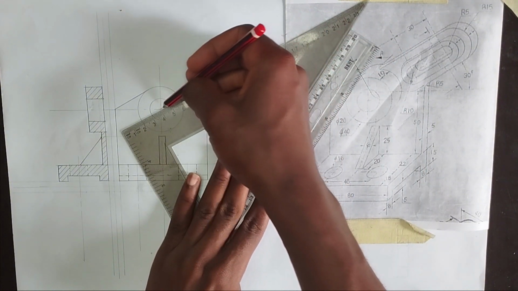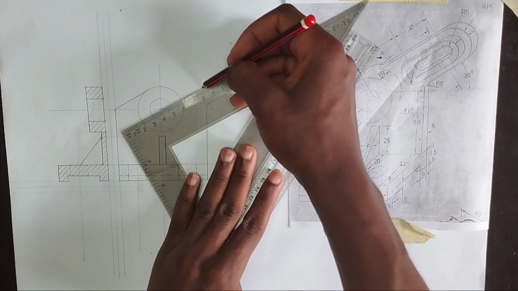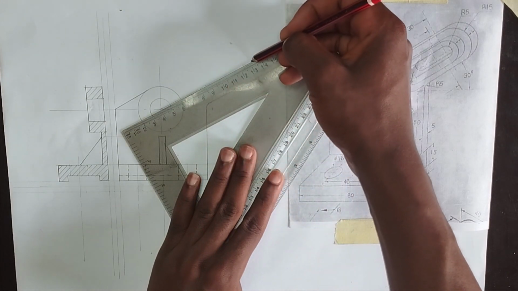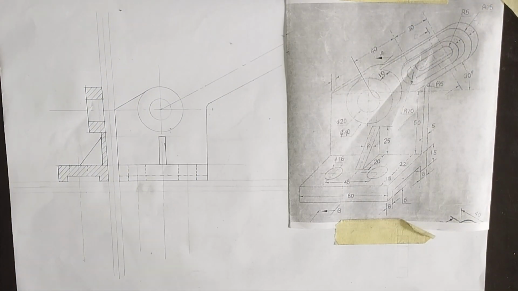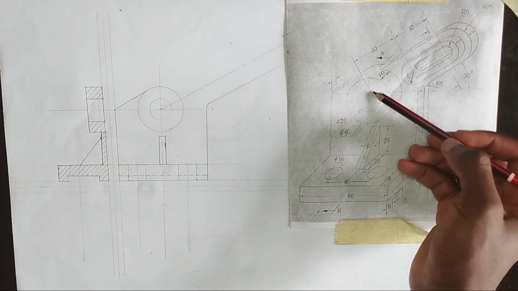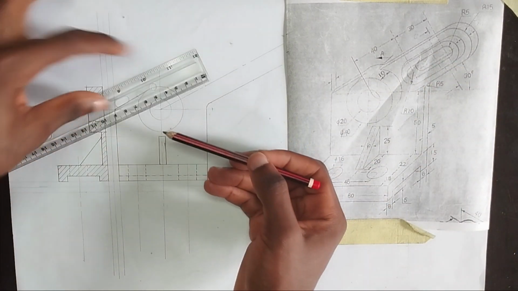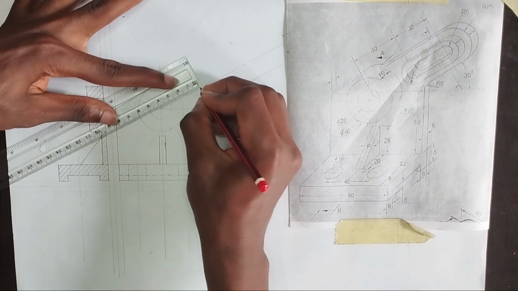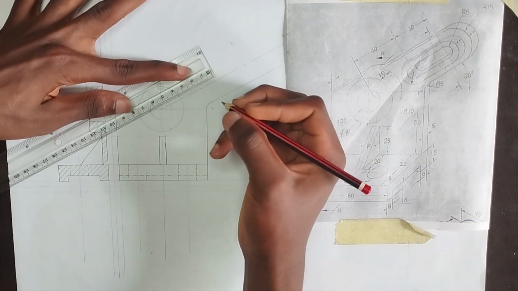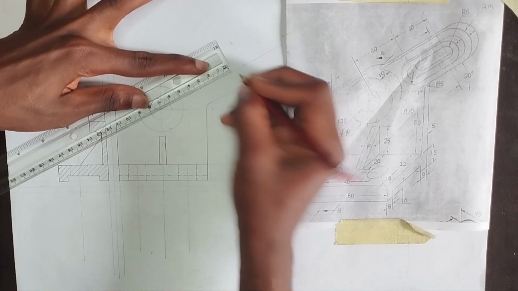Okay, then I'll draw. It's going to be a center line, so I'm going to make use of thin long chain line in this manner like this. So now what we are going to do next is to pick what? Pick length of 40 millimeter and pick length of 30 millimeter on this our center line. So from here I'm going to pick 40 millimeter first. Then I'm going to pick 30 millimeter like this on this point here.